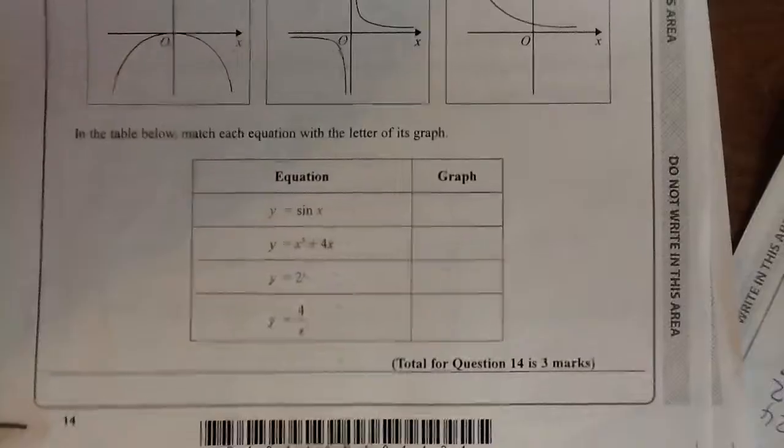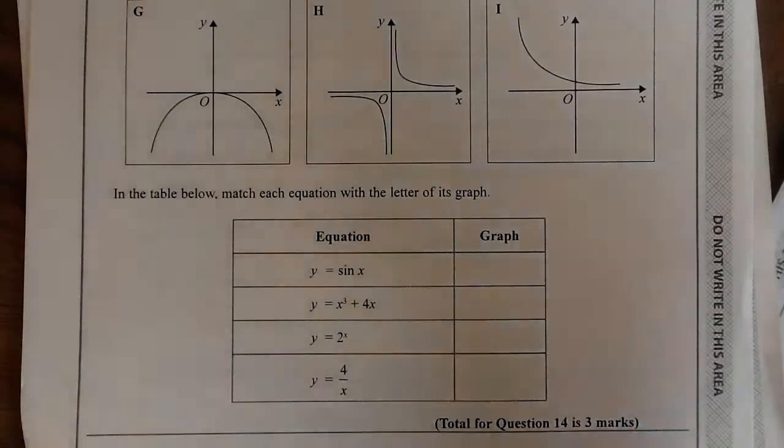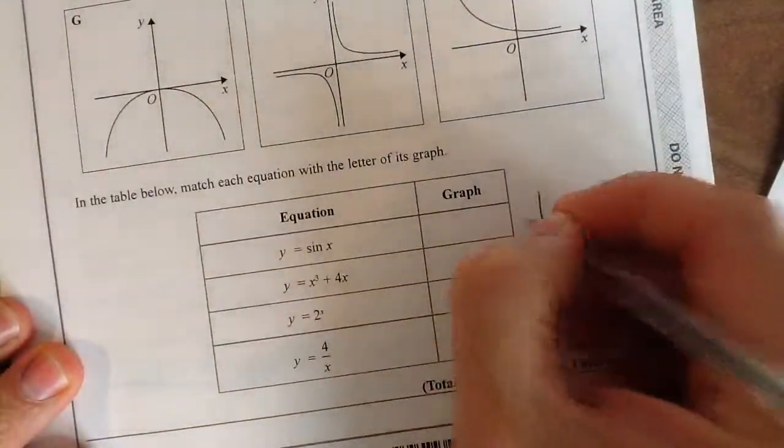Right, here are some graphs. Loads of graphs there. Okay. In the table below, match each equation with the letter of the graph. Now, I'm not going to keep jumping back and forth. I'm just going to think about what these are. Right. So I'm just going to draw rough little axes.